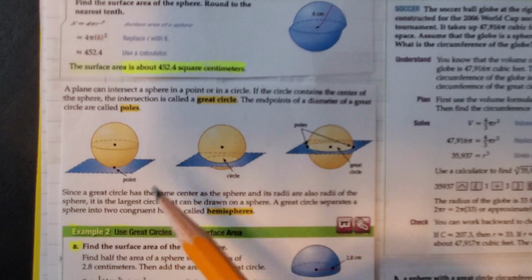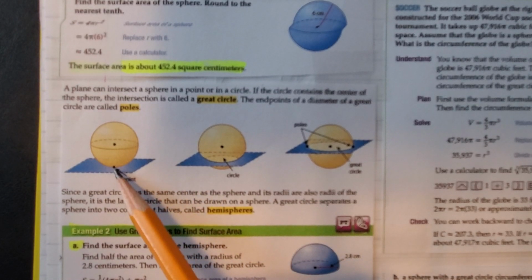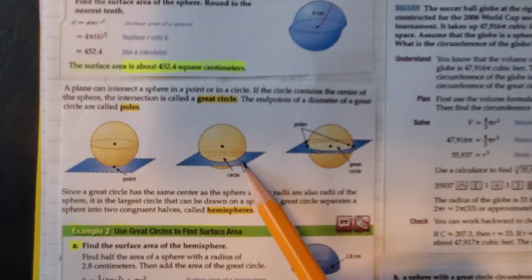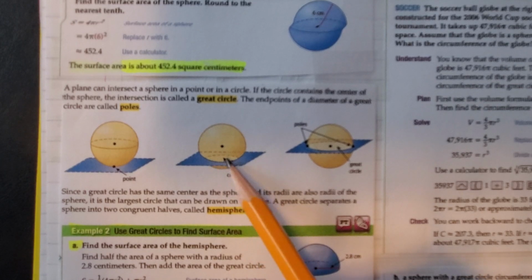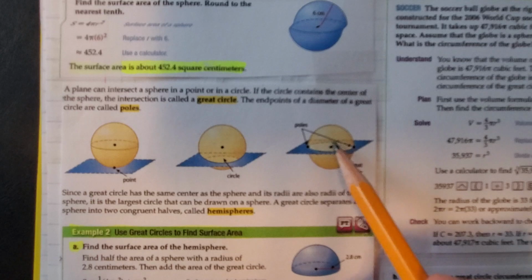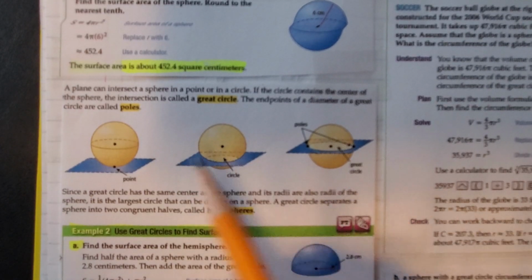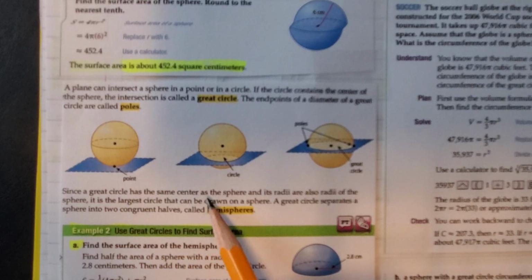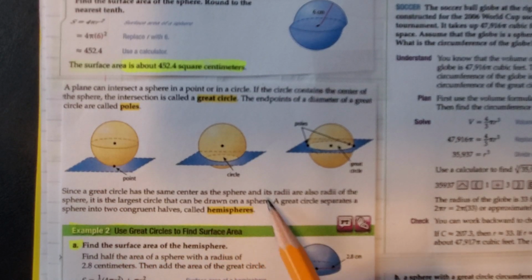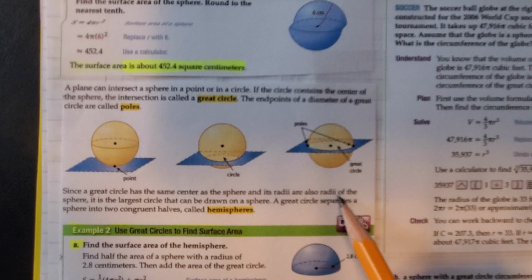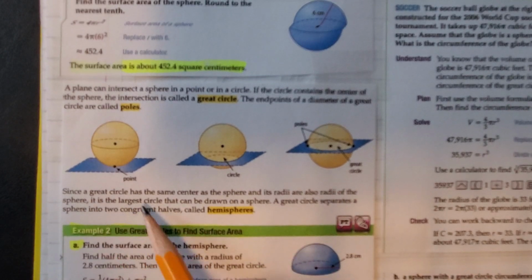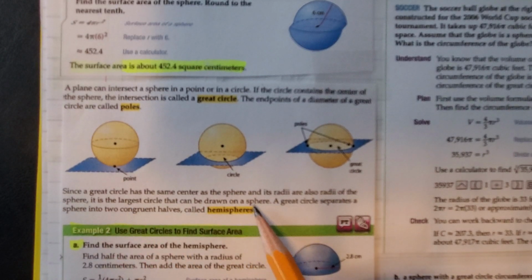Okay? So here's how it intersects at a point. Here's where it intersects: if it just slices it, there is a smaller circle. And the great circle is when it intersects the diameter, and there are your two poles. Since a great circle has the same center as the sphere, and its radii are also called radii of the sphere, it is the largest circle that can be drawn on the sphere.